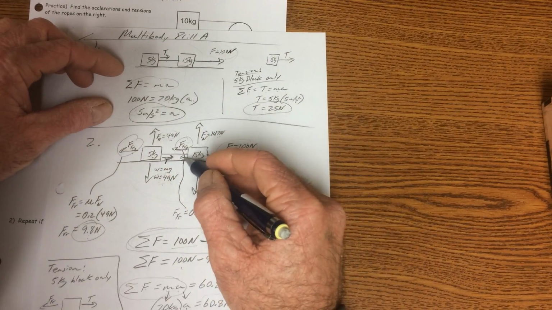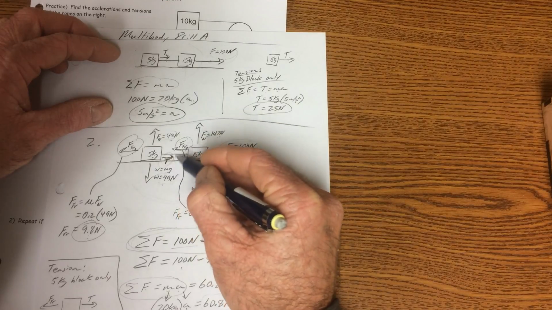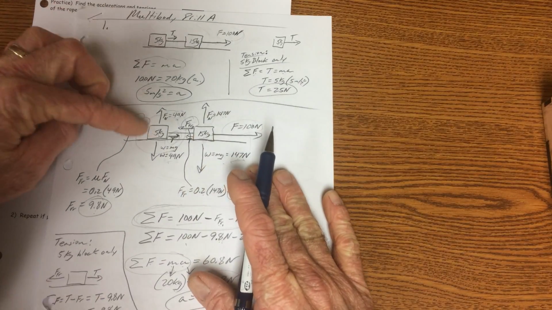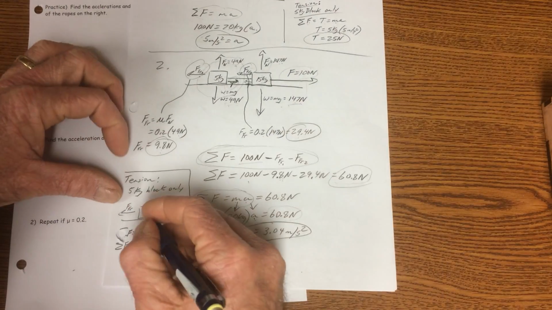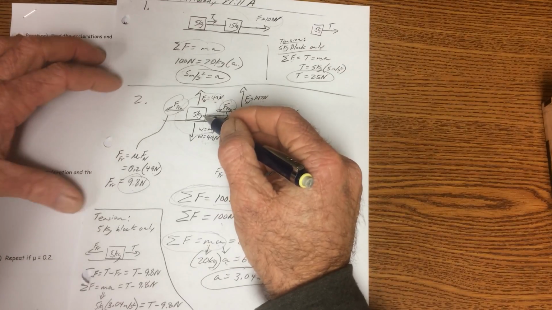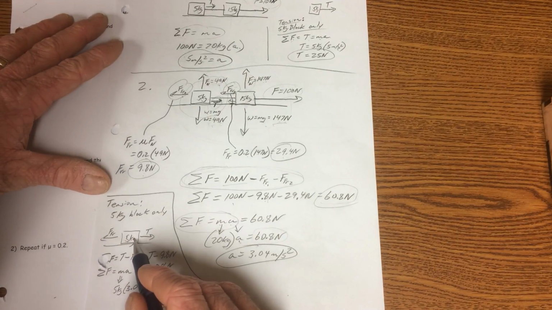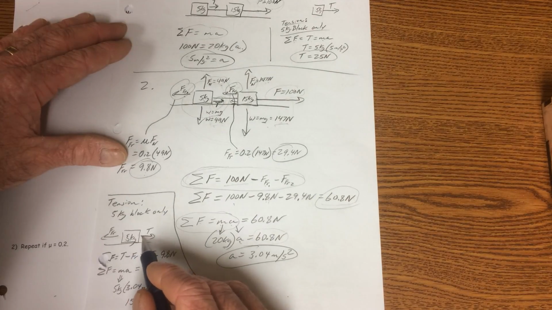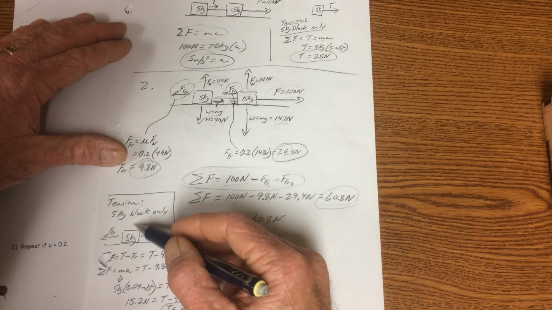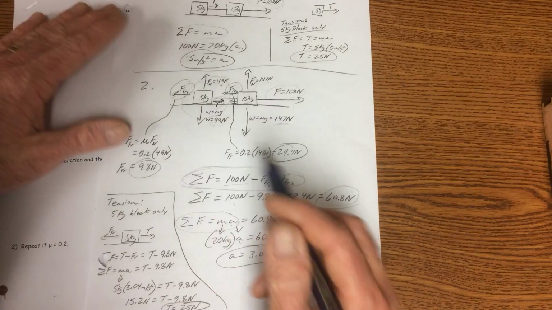But I'm not going to look at this one. I'm just going to look at this tension and this block. So I've redrawn this picture down here. I might as well write 5 kilograms. So this block just has two forces acting on it that are important. It's got the tension pulling it to the right, it's got the friction pulling it to the left. It's also got the normal force and weight, but those cancel out.